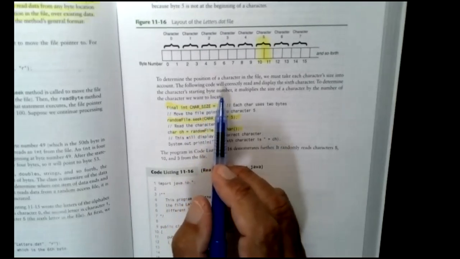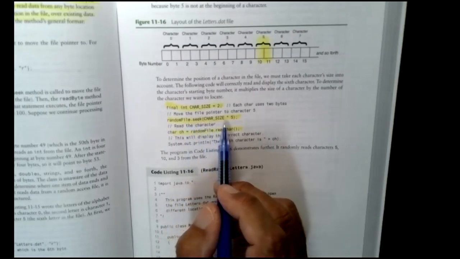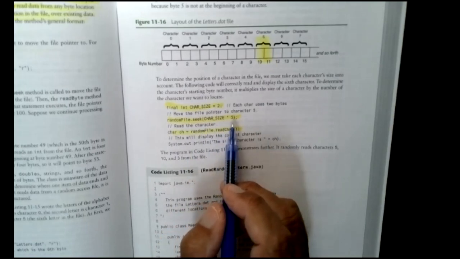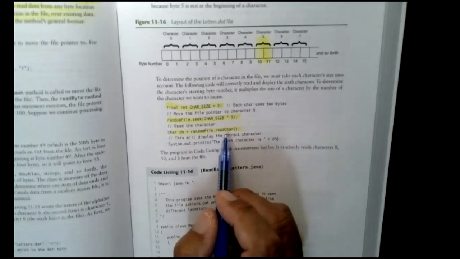Just like I would need to know an integer. That would be 4. So I'd be moving in blocks of 4 bytes. All right, so in here, if I want to get to the 5th character, I move 2 times 5. I'm going to use this method seek to move my pointer over 10 bytes so that I would get to the 5th character. Once I move it, I can read it in. Read char.